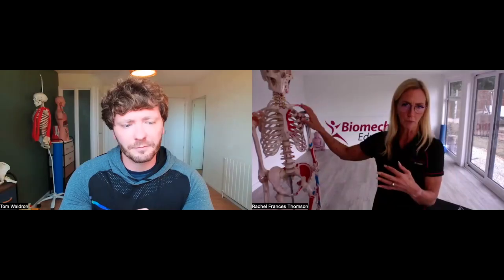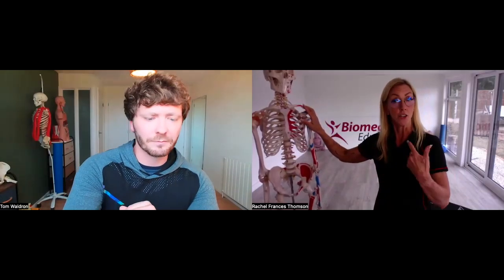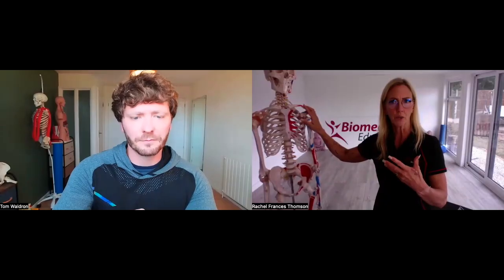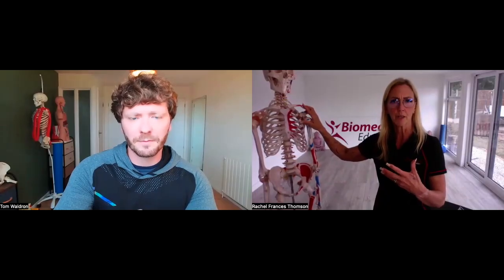So it's within a certain parameter of freedom of movement, but with stability and control, which comes down to all the three subsystems: the joint mobility, flexibility of the soft tissue, but also neural input, that software of the body, which is the central nervous system.